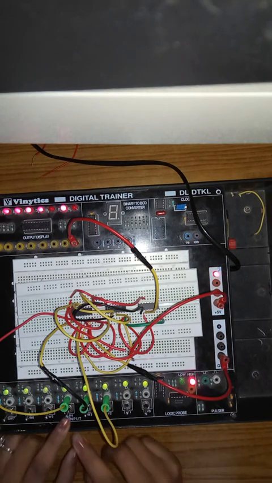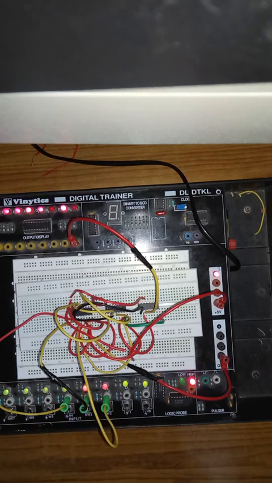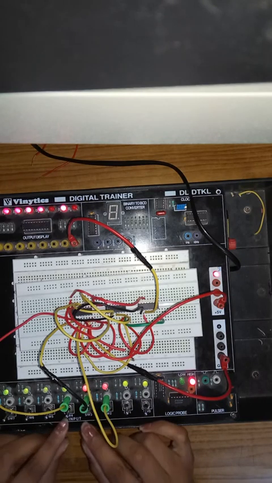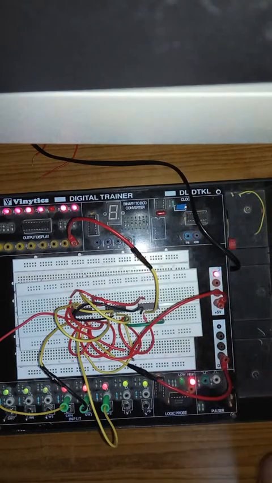Similarly, if we take 0, 1, 1, which is 3, 3 is also not present in our expression, so the output is coming out to be 0. Similarly, we can take the case of 1, 1, 1, that is 7. 7 is present in the expression, so the output is coming out to be 1. Okay. So similarly, any expression can be given to you. You just have to make the connections and verify it. Okay, thank you.